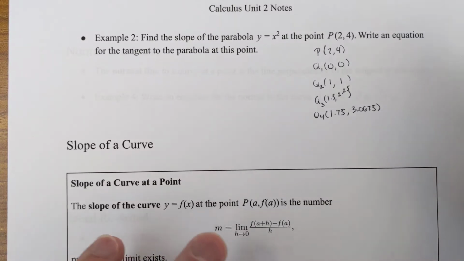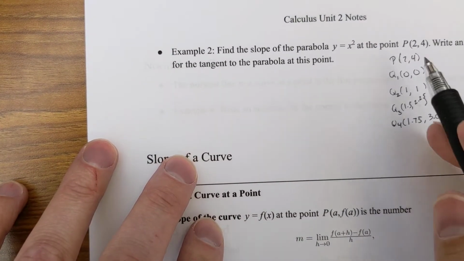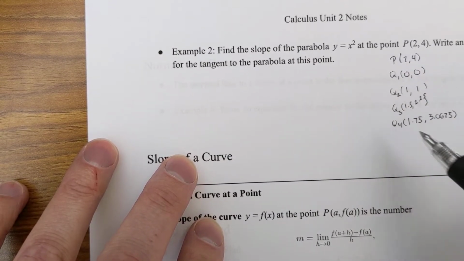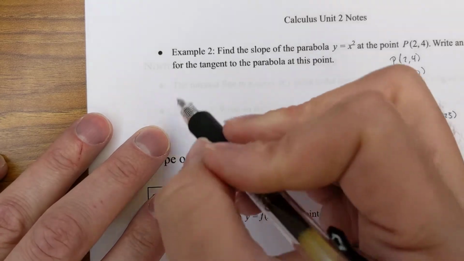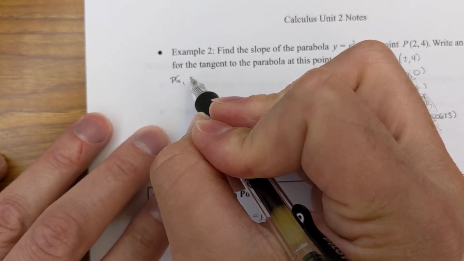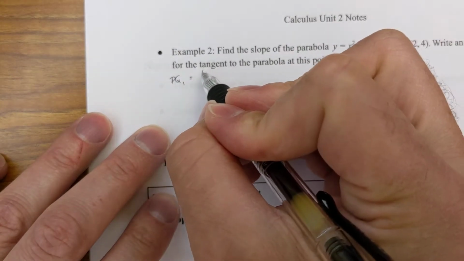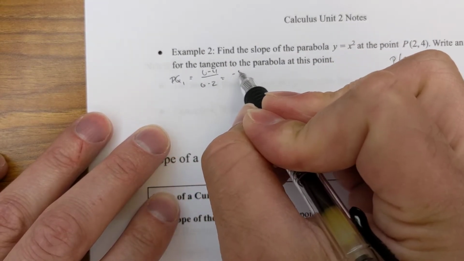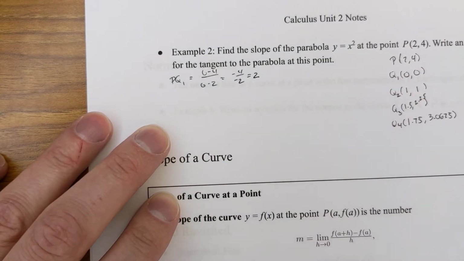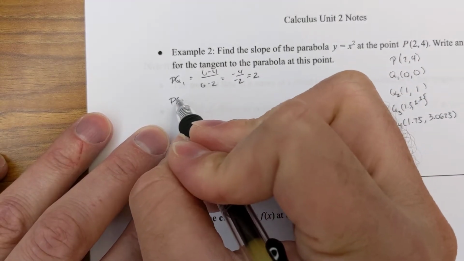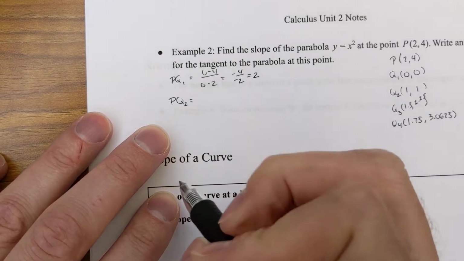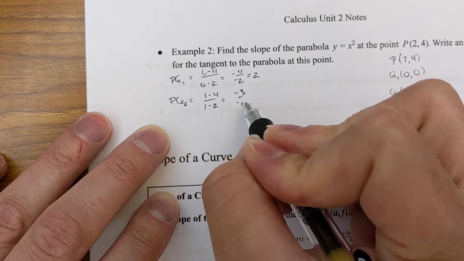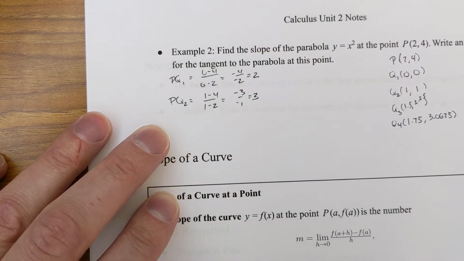So what I'm going to do now is find a whole series of slopes. Between p and q1, between p and q2, between p and q3, between p and q4. Let's see if they level off at a value. For p and q1, it's going to be 0 minus 4 over 0 minus 2. So negative 4 over negative 2, so that slope is 2. For p and q2, it's going to be 1 minus 4 over 1 minus 2. So that's negative 3 over negative 1, so that's 3.